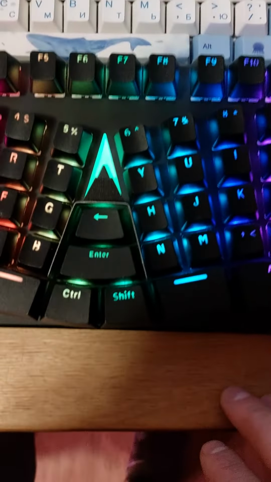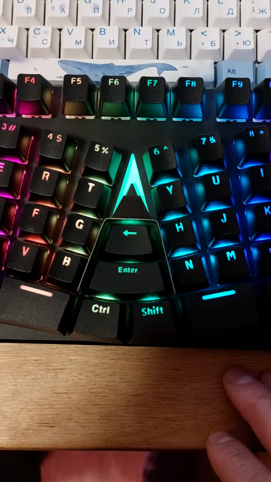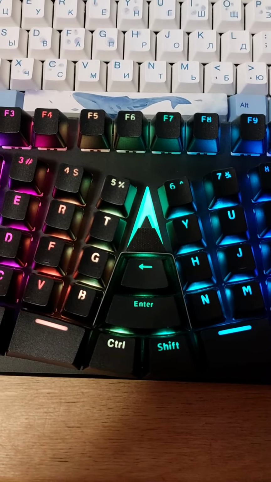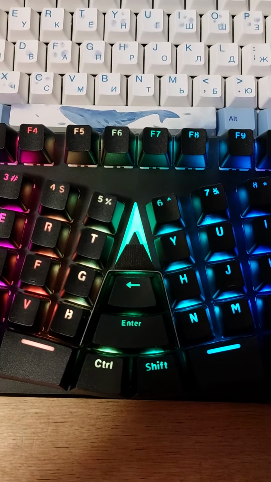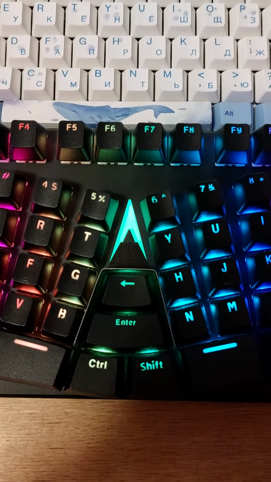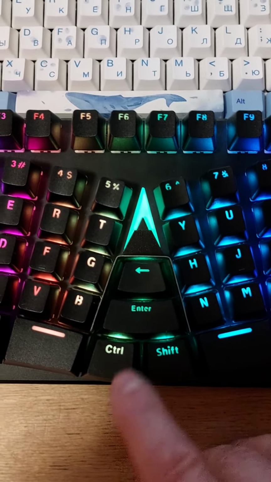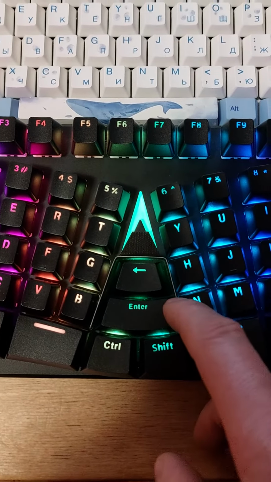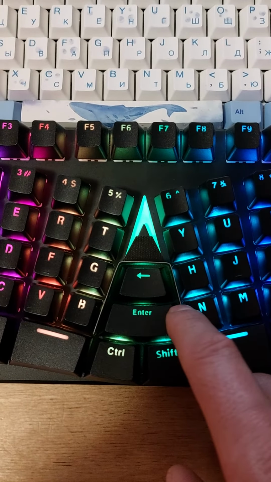This is really annoying. This is a really long recovery sequence, and this is really a no-go for a programmer. You shouldn't spend so long recovering from mistyping. So that's one major issue.